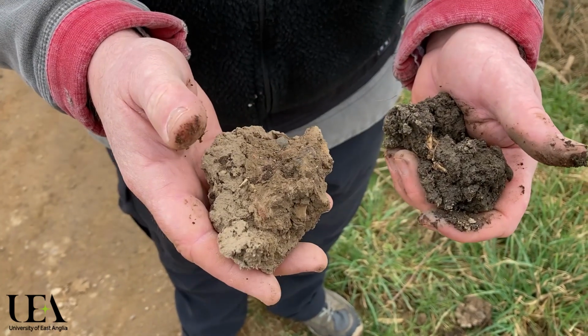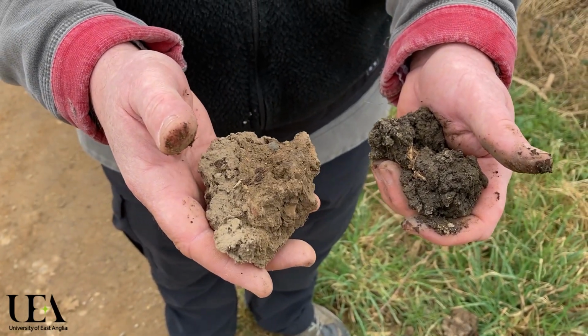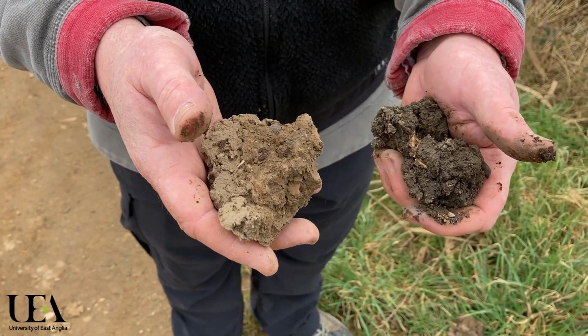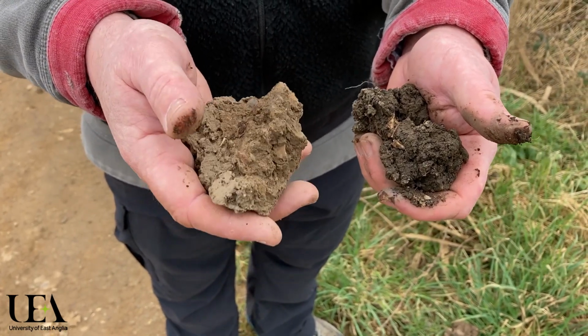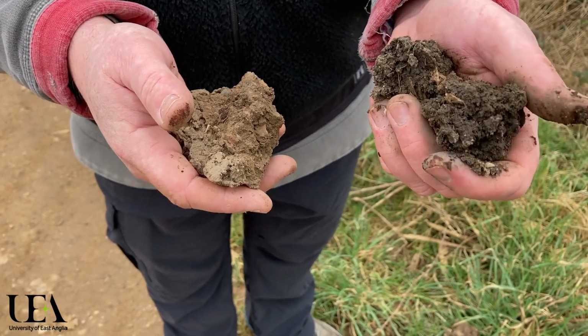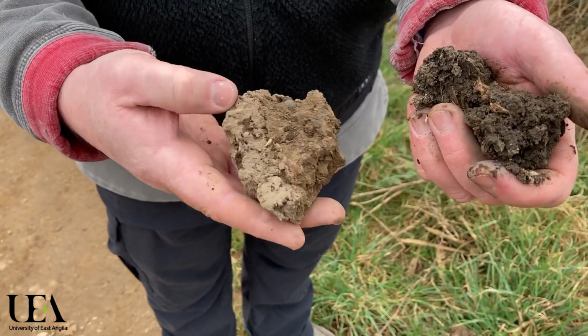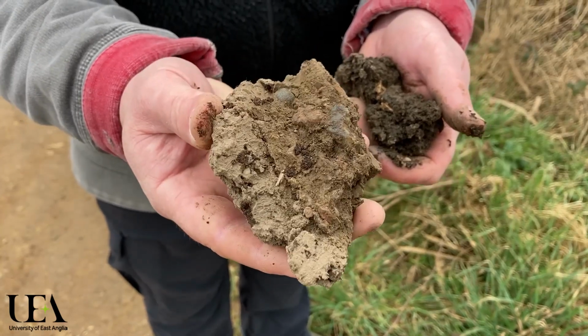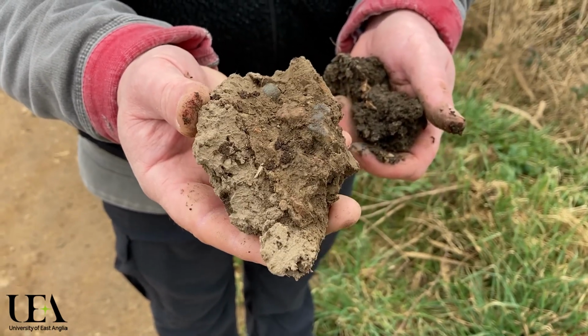I guess one of the things you might think about in terms of these environments is carbon storage, and the value of these organic matter rich soils like this or the peat soil in terms of their carbon storage potential, in contrast to these alluvial soils which have a much lower carbon content.